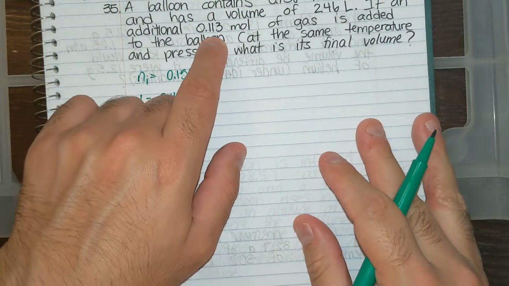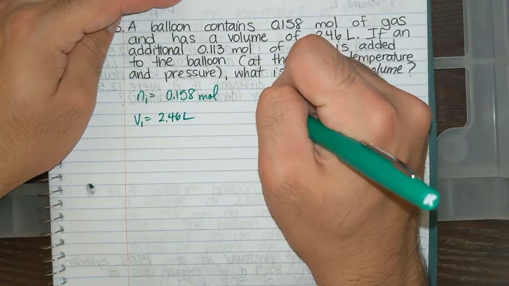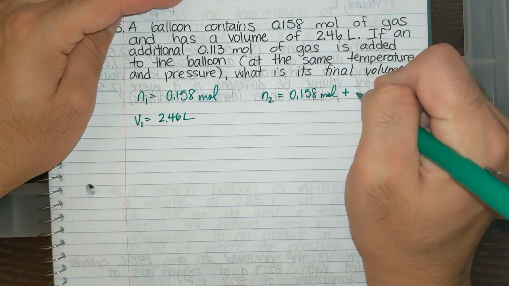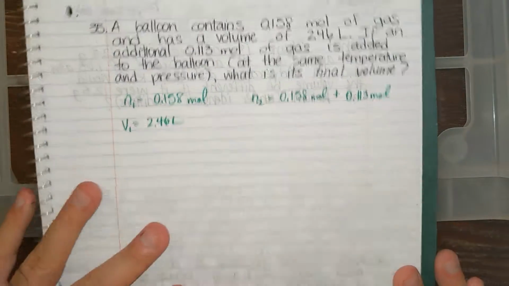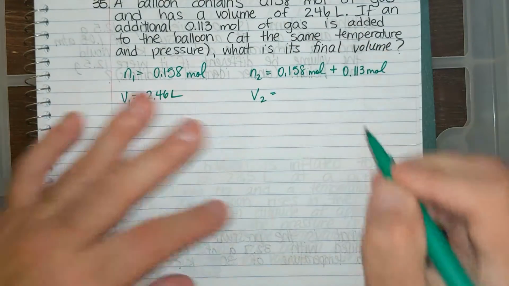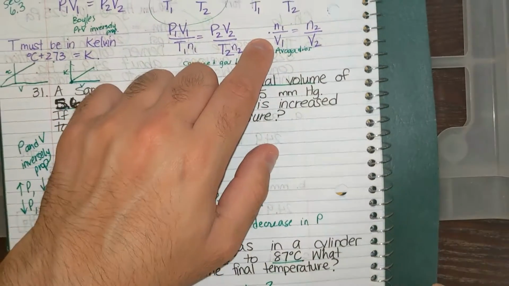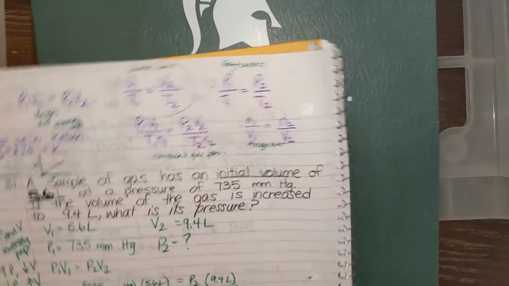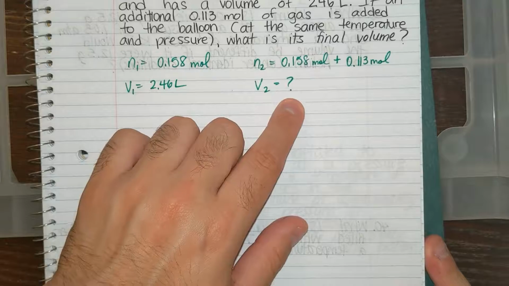If an additional 0.113 moles of gas is added, meaning my N2 is 0.158 moles plus 0.113 moles, at the same temperature and pressure, what is the final volume, V2? So this is Avogadro's law, and I had this on the page before. Moles of gas and volume are directly proportional. So if I increase my number of moles, which I am, I should increase my volume.